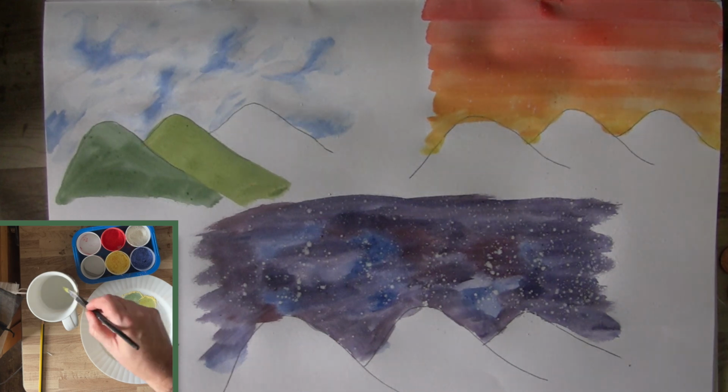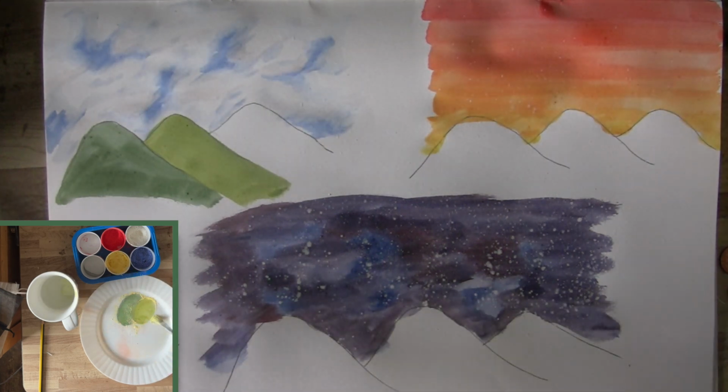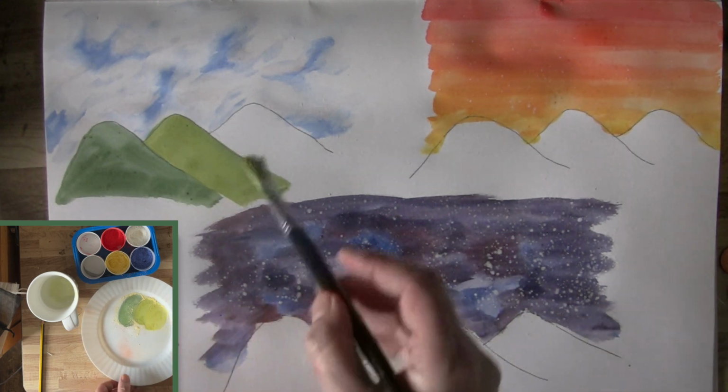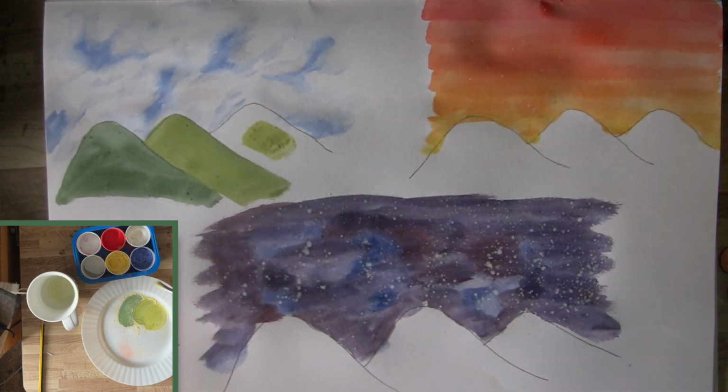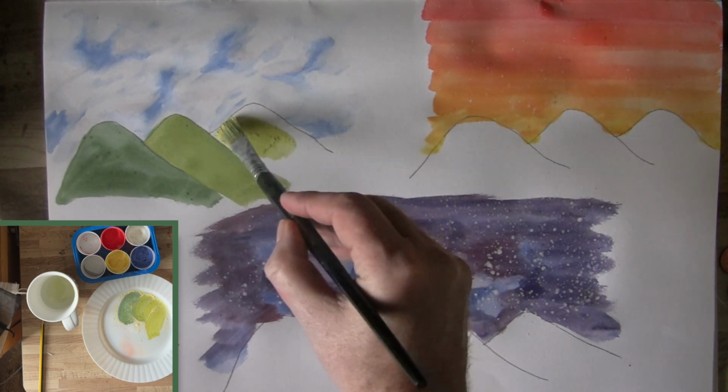And the last hill, even more yellows. Tiny bit of water, dip it in. And again, not in the middle, to the side here. There's enough green on the brush. A little bit of green there. We paint it in with a lighter green again. So it's almost like a lime green, this last one.